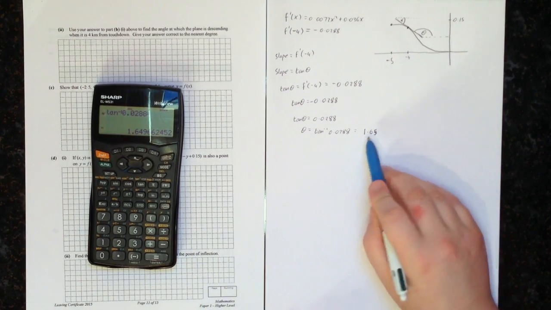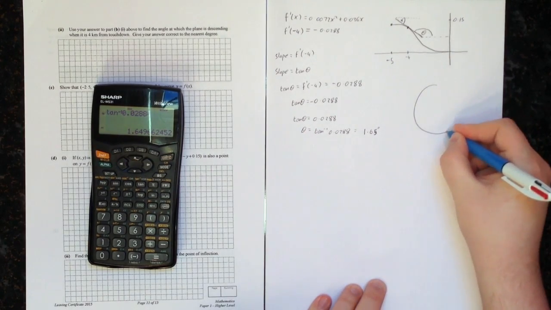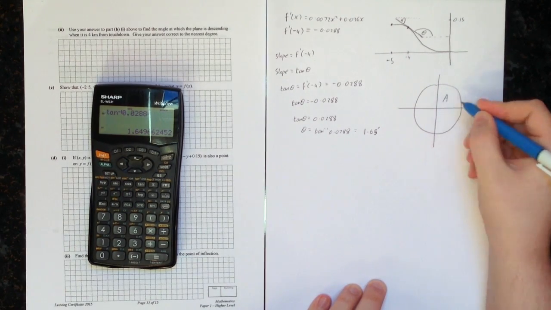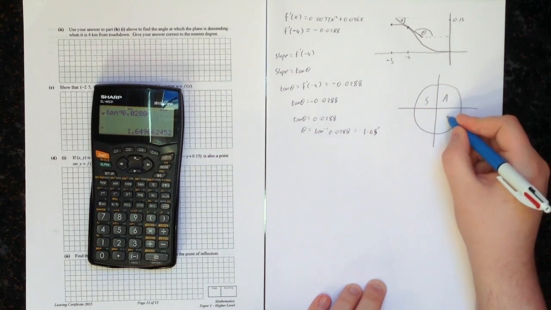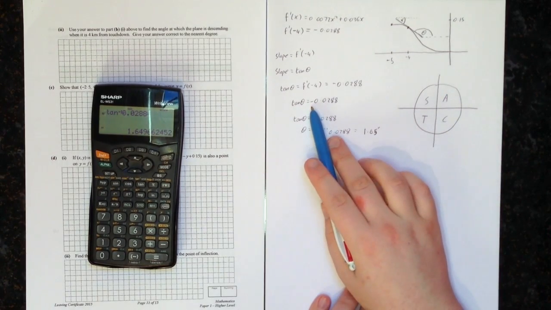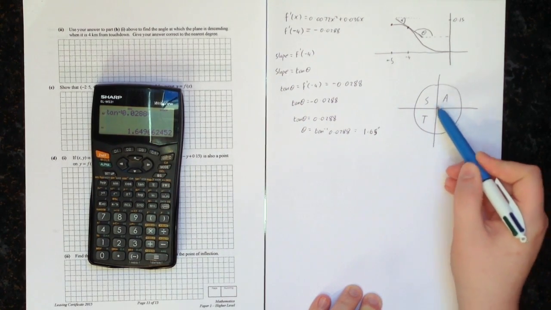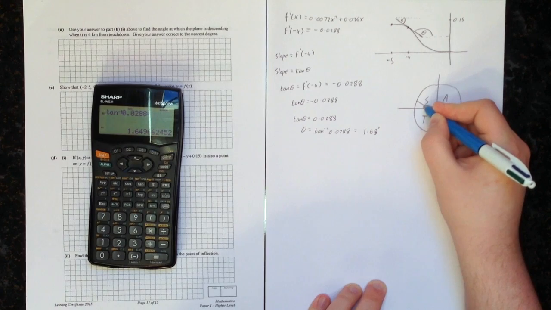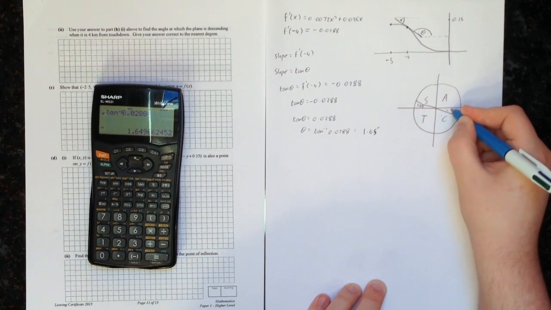So the reference angle is 1.65 degrees. Now, if we imagine our unit circle, then we know all of the functions are positive in this quadrant. Sine is positive in this quadrant. Cosine is positive in this quadrant. And tan is positive in this quadrant. So because our value is negative, we know that it must be in one of these two quadrants. That means that we have either this angle here is 1.65, or this angle down here is 1.65.